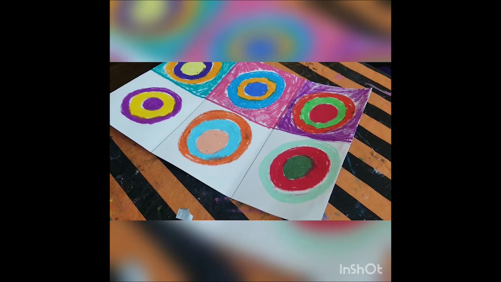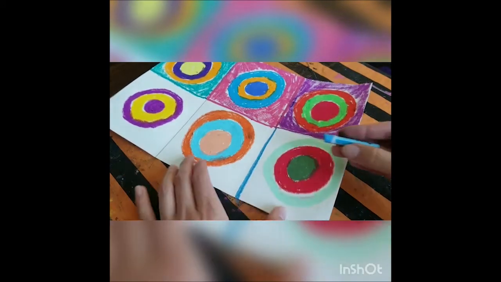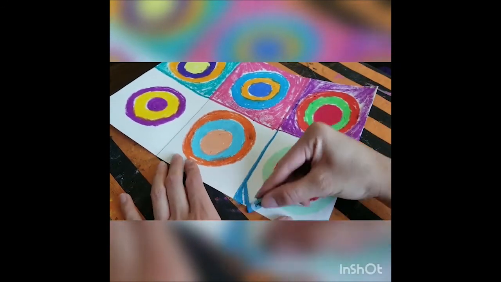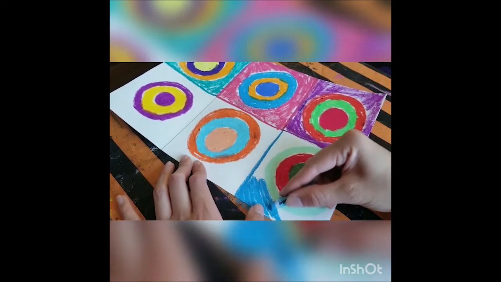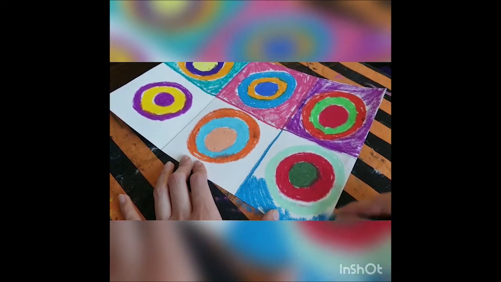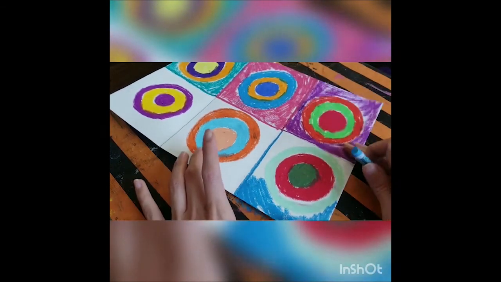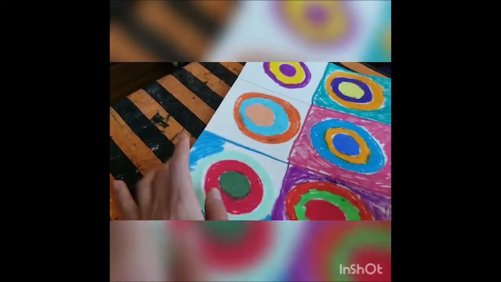I'm going to go with this bright blue. And trace my square. Try not to go on top of your other circles, but if you do, that's okay.